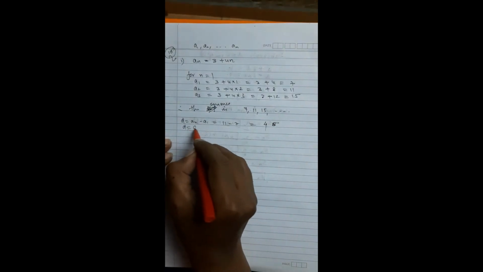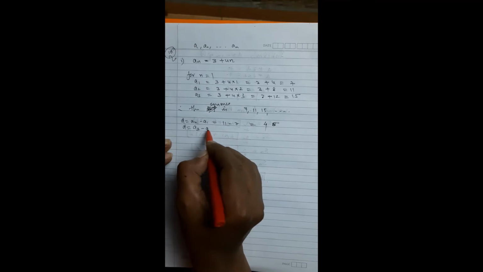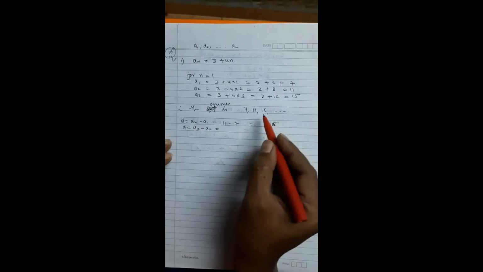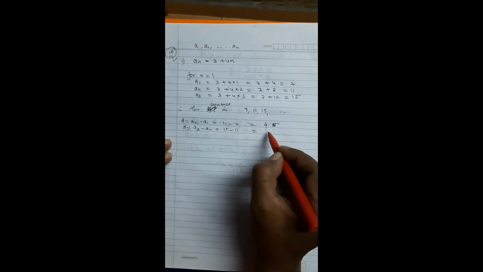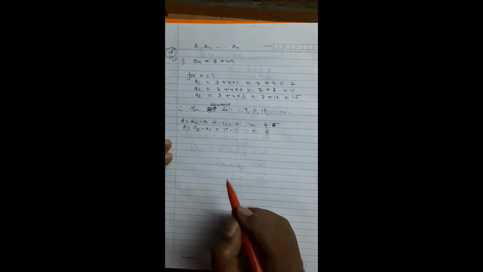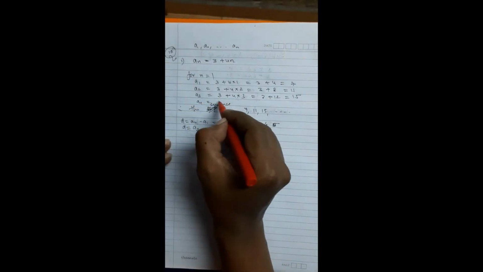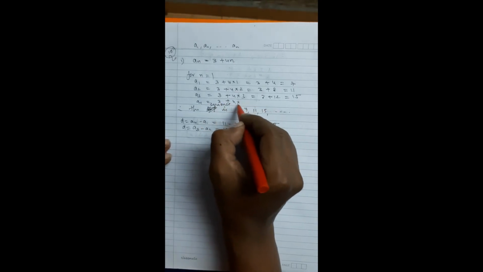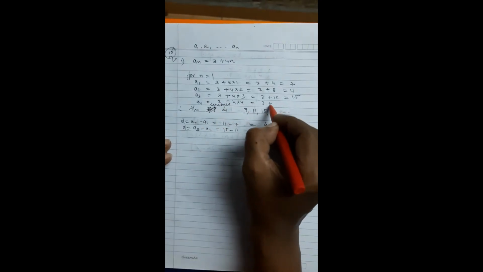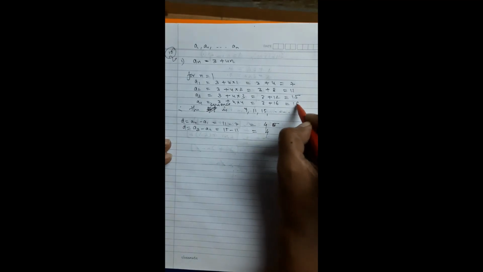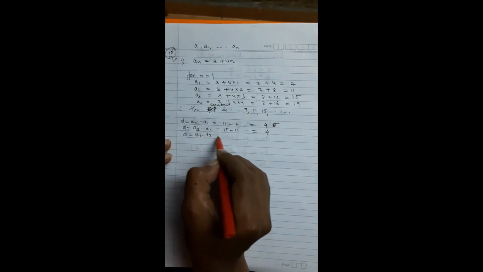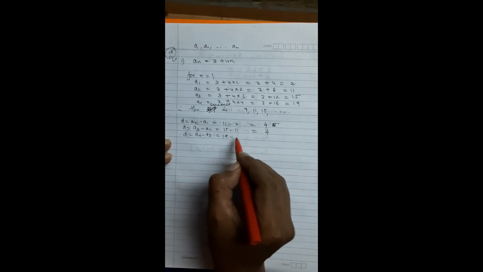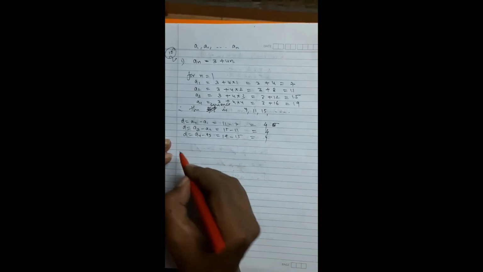Then D is equal to A3 minus A2, which is again equal to 15 minus 11, which is still equal to 4. We could have taken one more. A4 is equal to 3 plus 4 into 4, 3 plus 16, 19. So D is equal to A4 minus A3, 19 minus 15, still equal to 4.